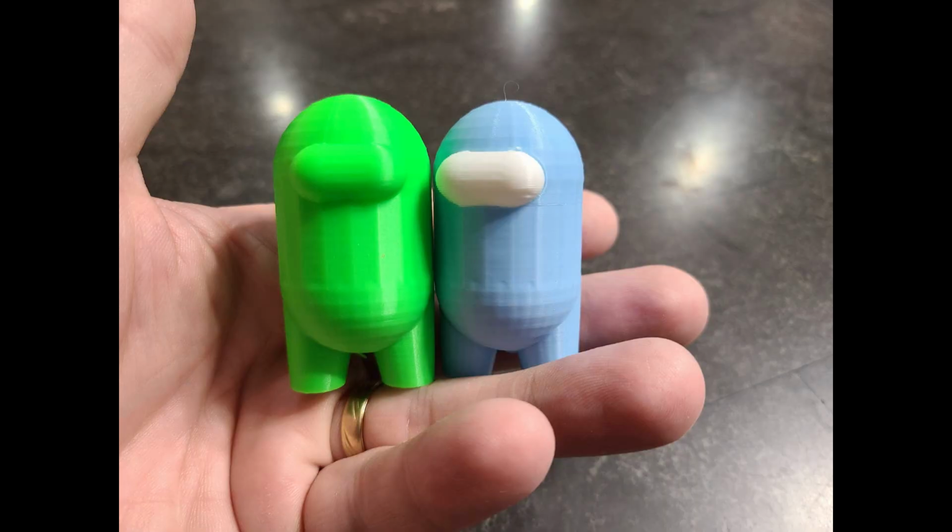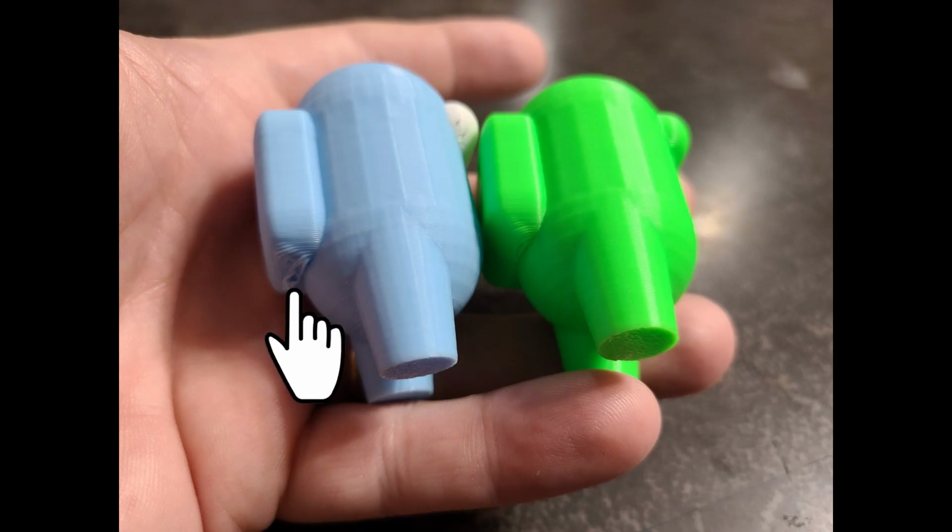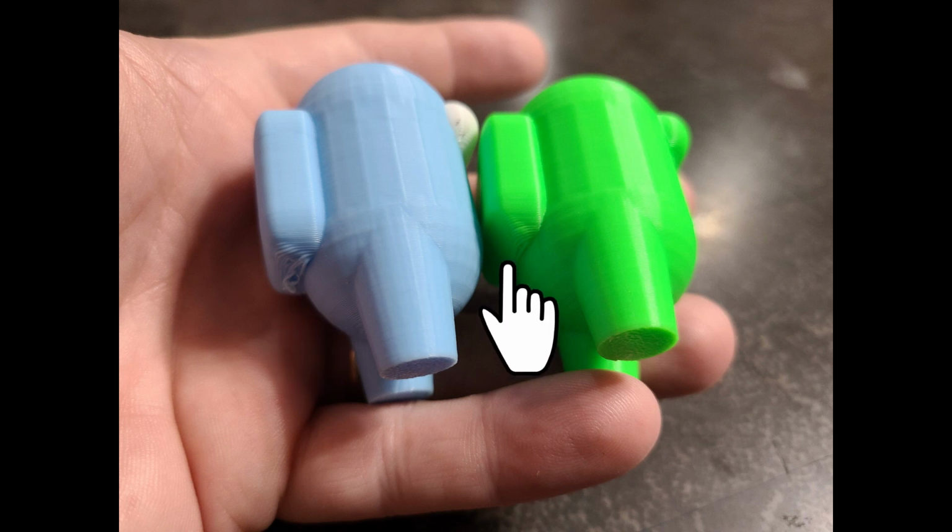Alright, so right here you can see my two that I printed. Here I turn them over on to their side, and look right here on the blue one, you can see a little bit of mess up. It's really not that bad. On the green one I got the little chamfer, so it's cut off, and so it turns out perfect.